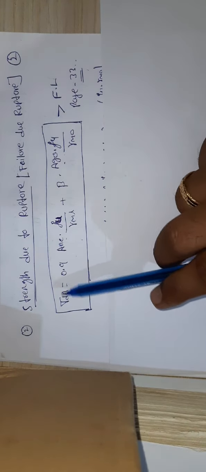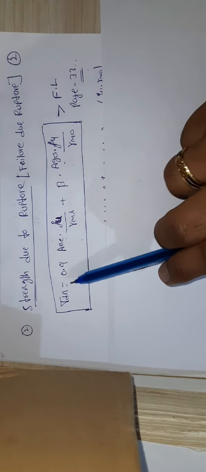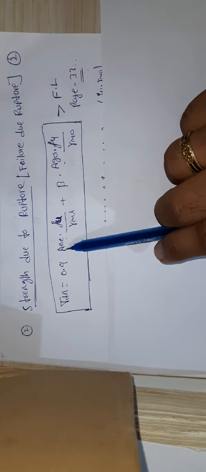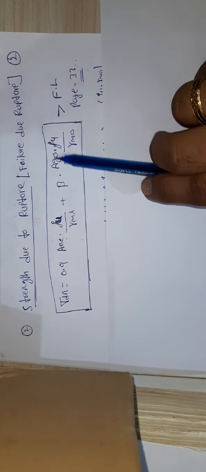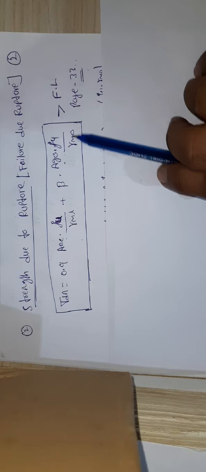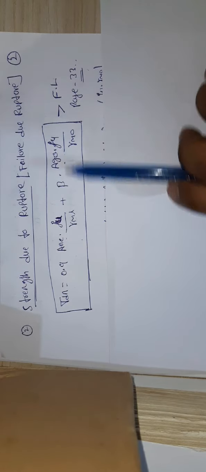That is usually given by Tdn. This is failure due to ruptures. It is given by 0.9 into Anc Fu by gamma m1 plus beta into Az0 into Fy by gamma m0. It should be greater than the factored load. It is on page number 33.